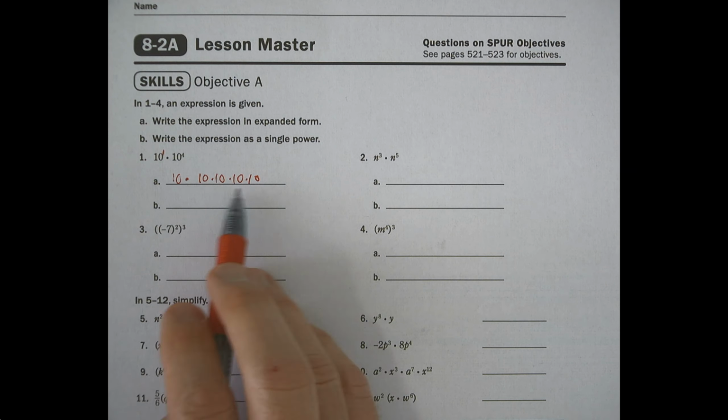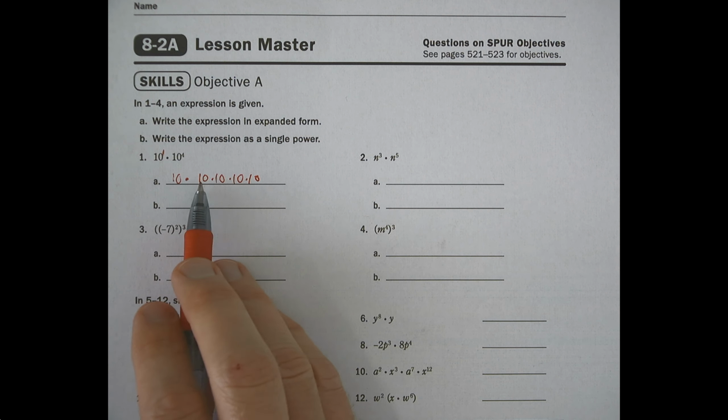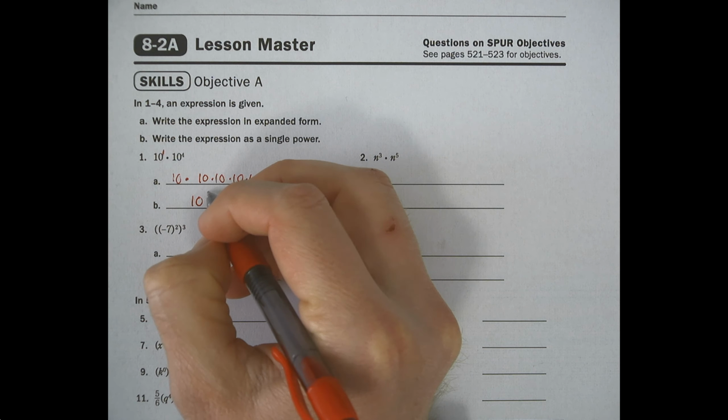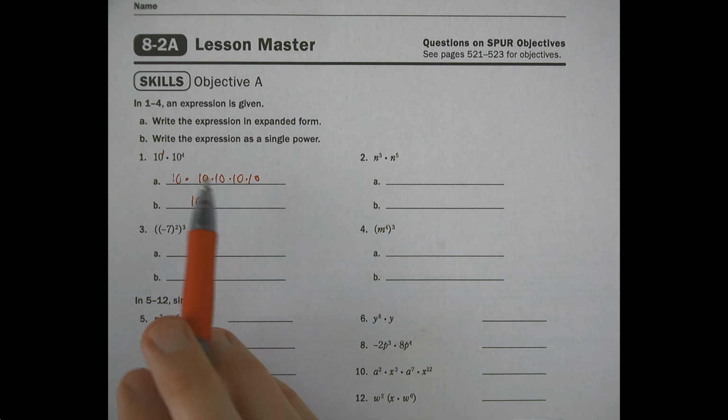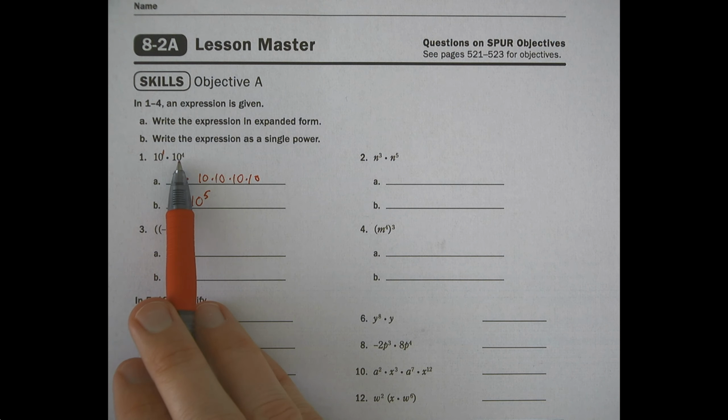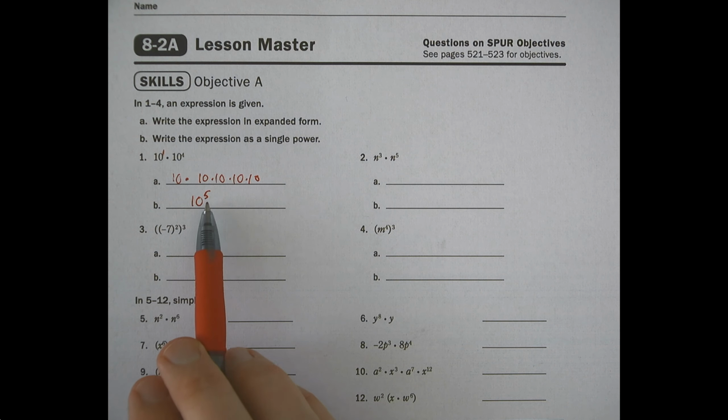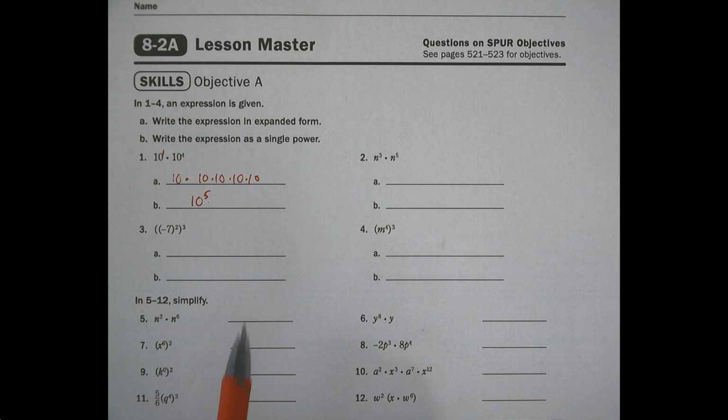And if we're going to express this as a single power, you can notice it is the same base being multiplied 5 times. So this is 10 to the 5th. And so this shows that the property holds true. Multiplying a similar base, the exponents get added together, and it's 5.